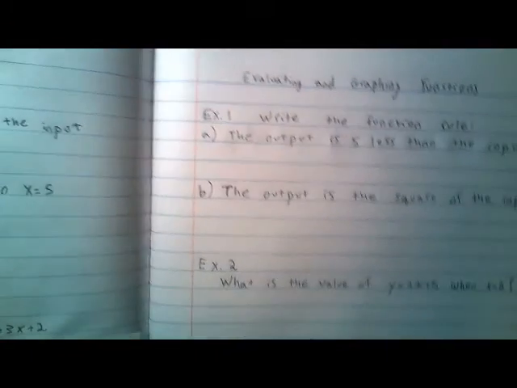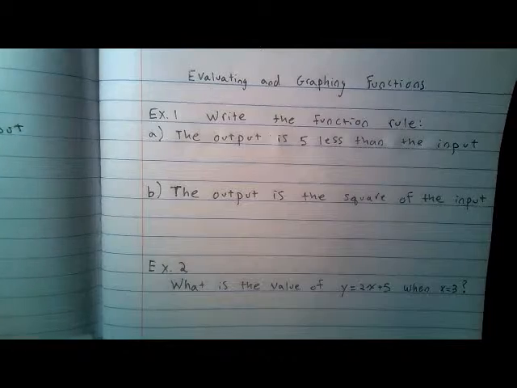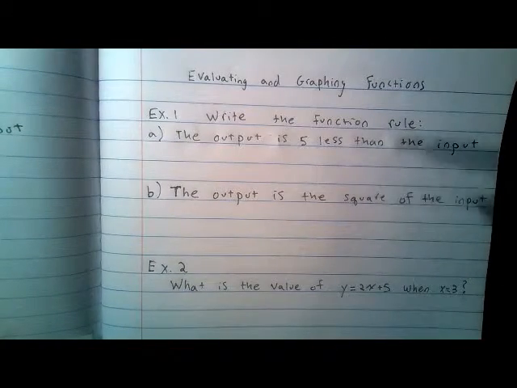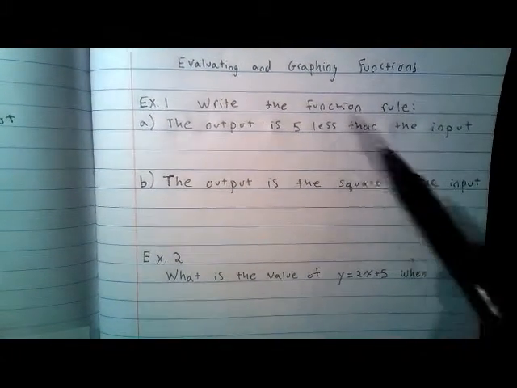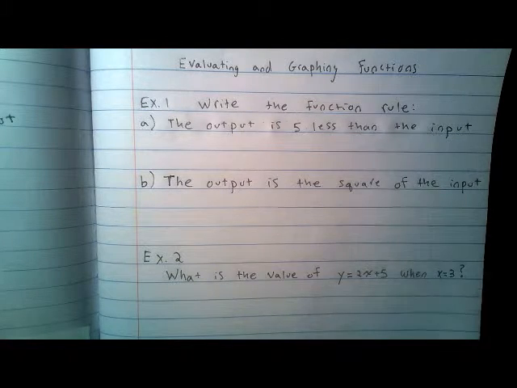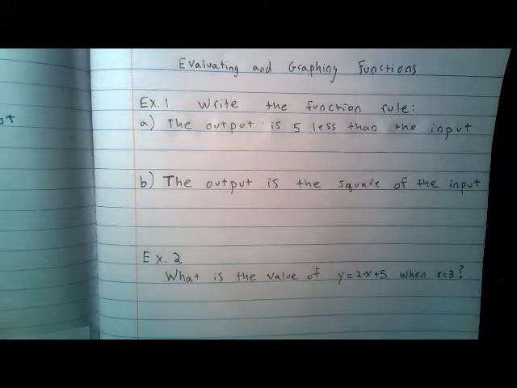What we're going to do in this entry is discuss how to use functions, how to write functions given word statements, or how to graph functions given a certain set of information.